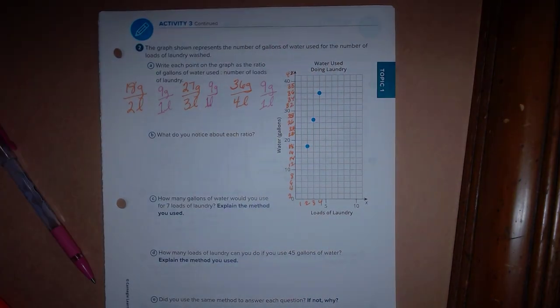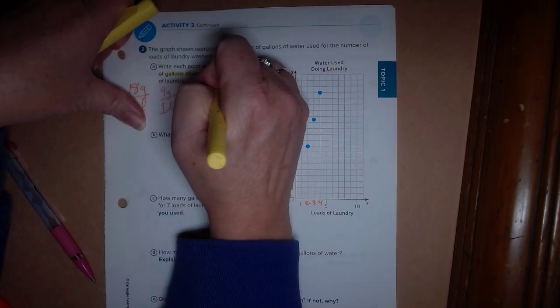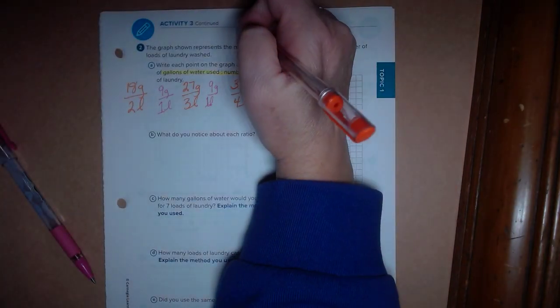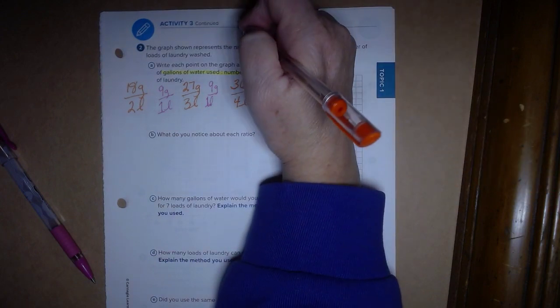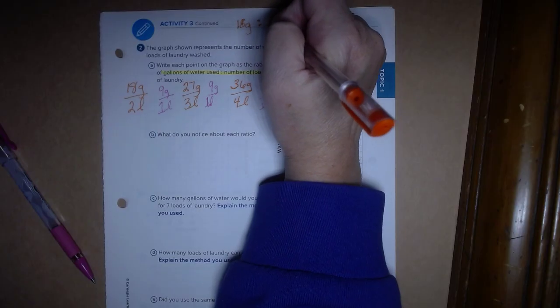Now, when they have the ratio written like this with the colon, we can certainly write it like that. So 18 gallons to 2 loads.